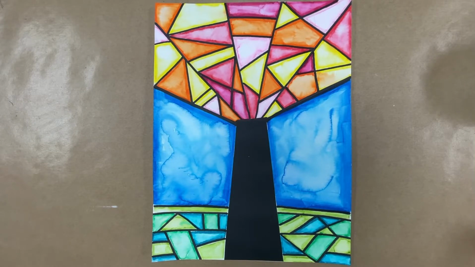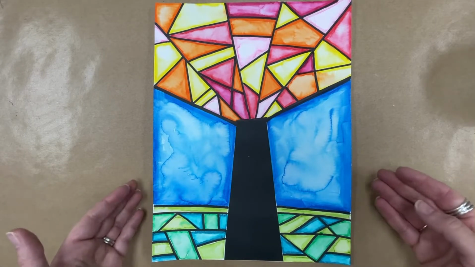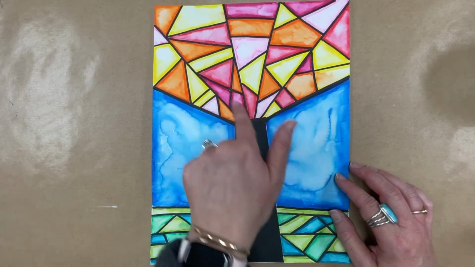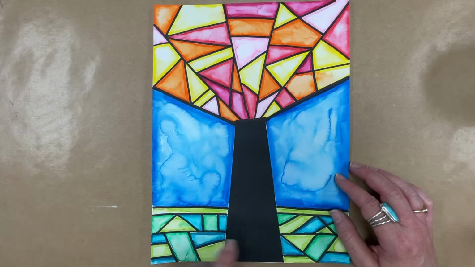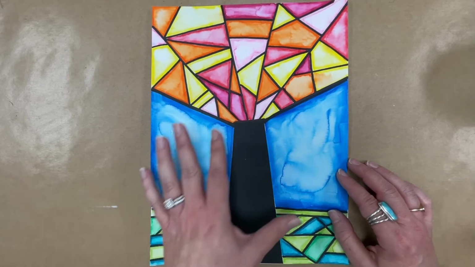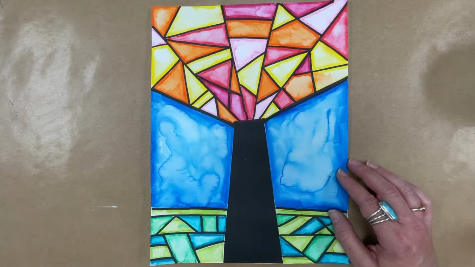We're going to be making these abstract cubist style trees. So in this picture, you can tell that this is a tree. It looks like a tree in autumn or fall because of the color of the leaves, but it doesn't look like a tree in real life, does it? This is abstract. It means it looks like a tree, but not how a tree would look in real life. It's changed up a lot.